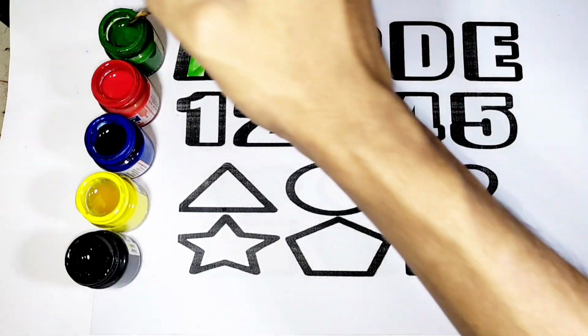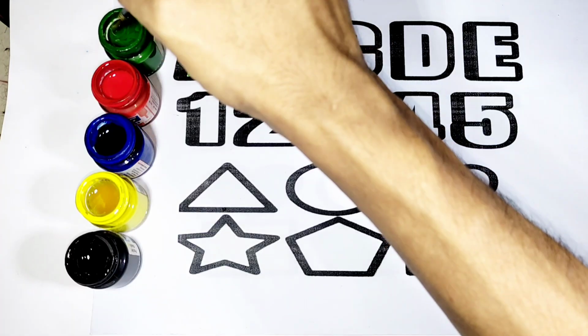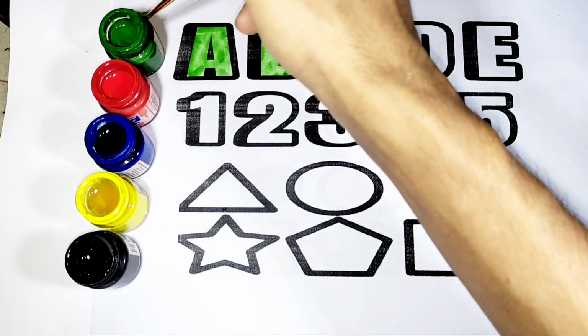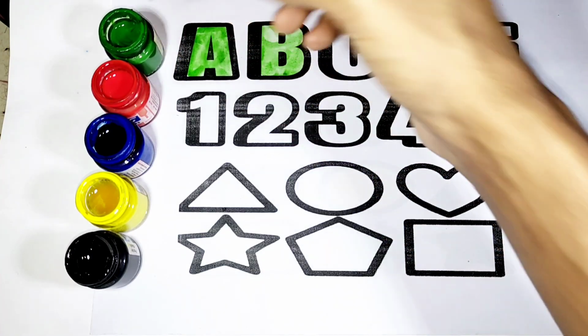The next one is C. C for cow, C for cat. Now we are mixing green color.